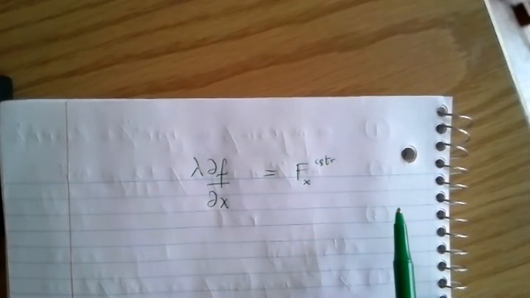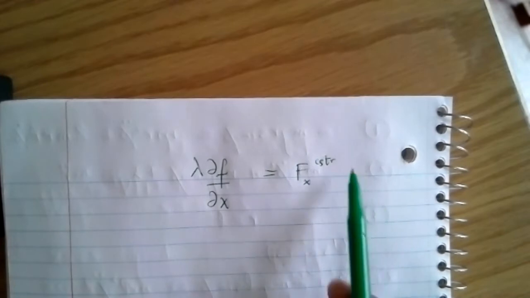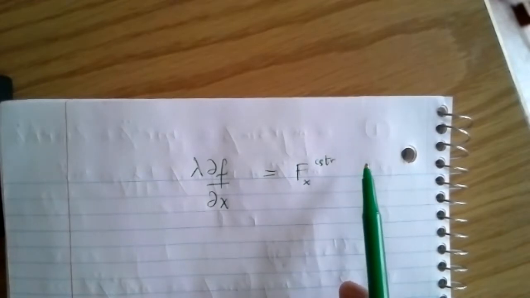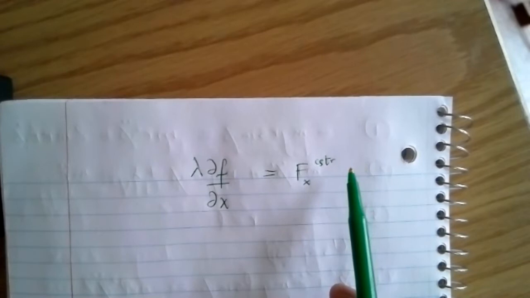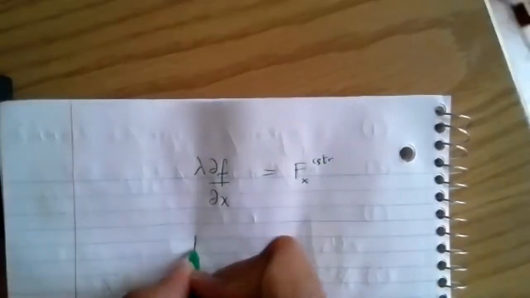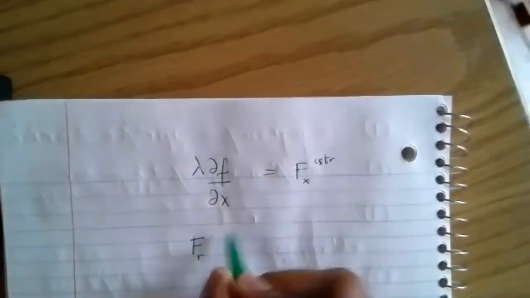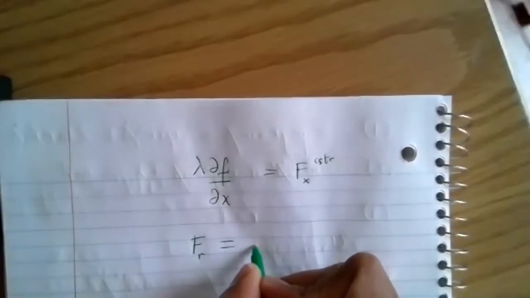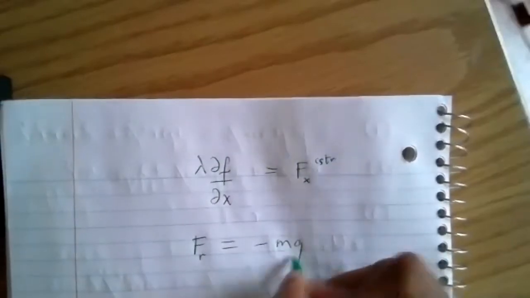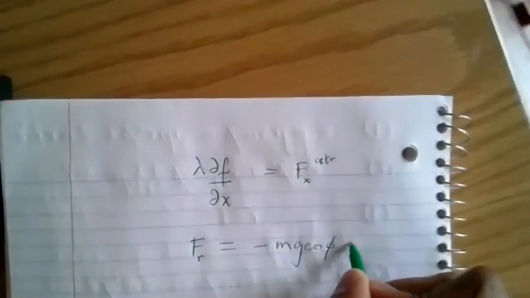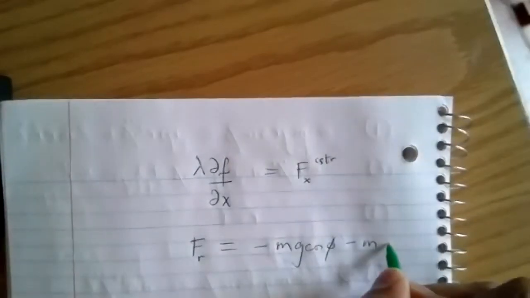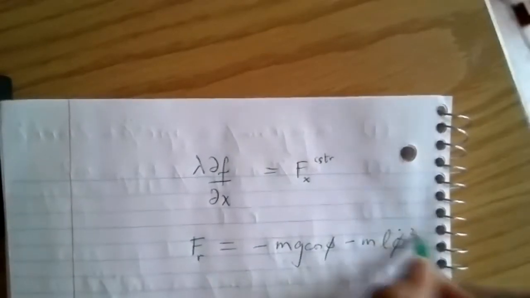Actually, yeah, no, I think then it's a combination of, yeah, no, okay, good. Thank you, both William and Sam. It's a combination of both those results. So basically what we found was that F_R, the R component of F, was minus mg cosine phi minus m L phi dot squared.